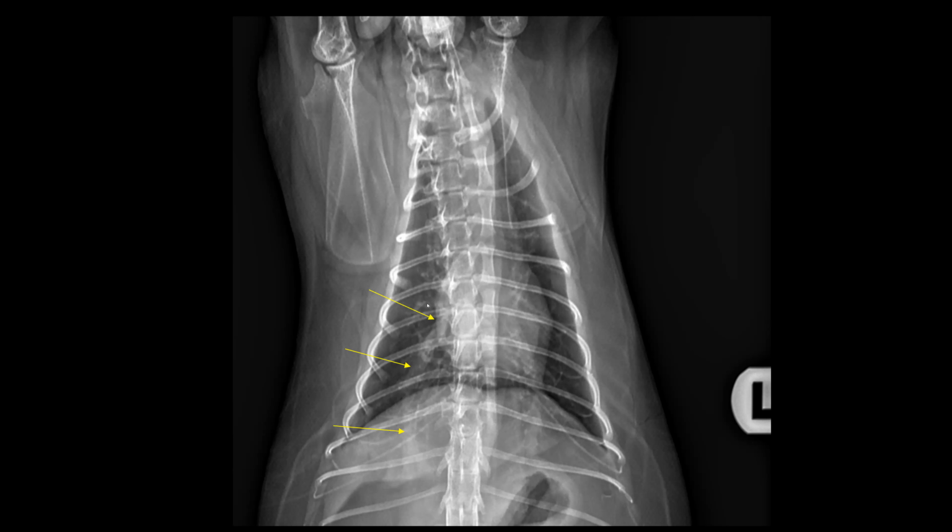And some of these cats too, you'll also see changes in the lungs, like this little bronchus here, the little end-on bronchus that goes along with secondary allergic lung disease from the heartworm disease.